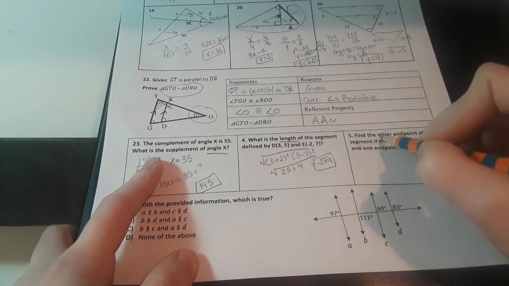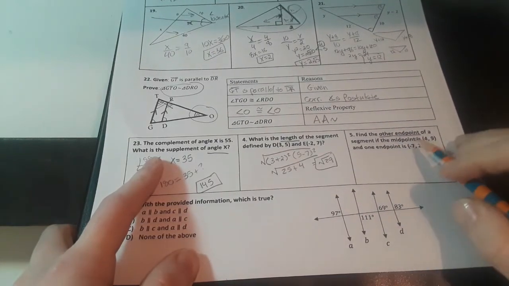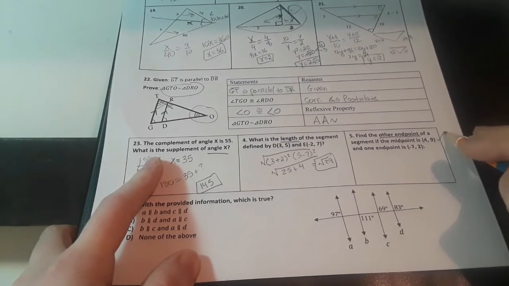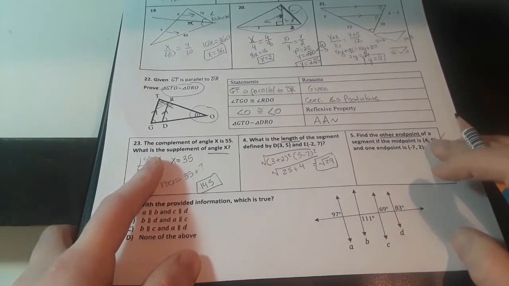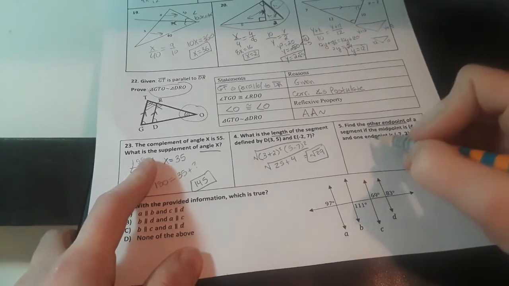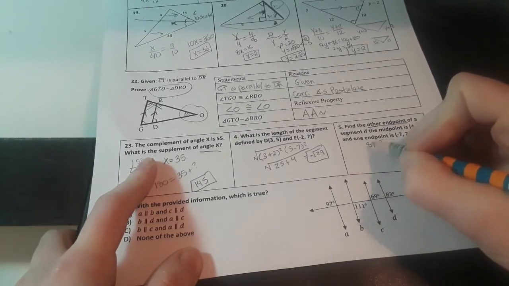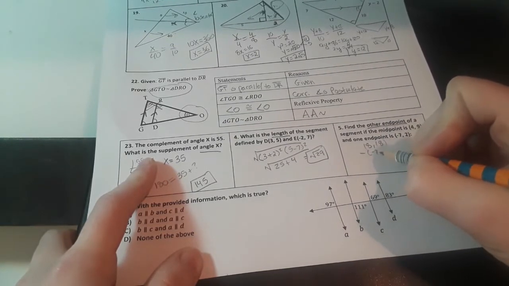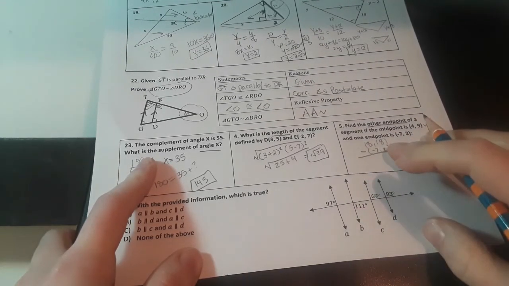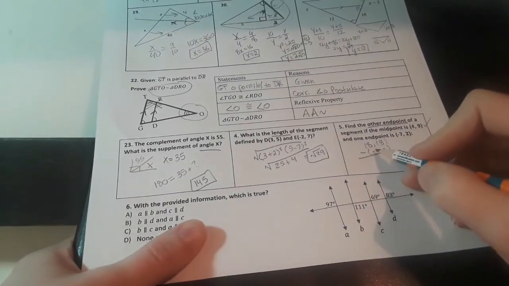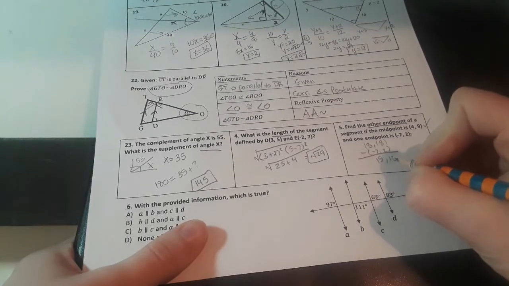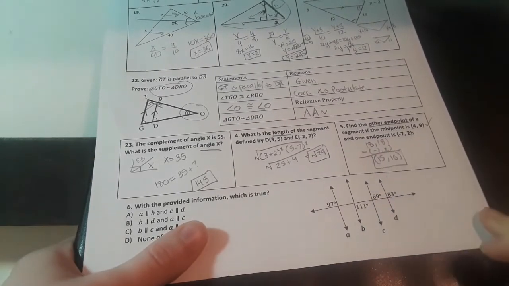Find the other endpoint of a segment if the midpoint is (4, 9) and one endpoint is (-7, 2). So they've given you the midpoint already. So this is not midpoint formula. This is DMSE. They want to find the other endpoint when they give you the midpoint and one of the endpoints. So this is double the midpoint, subtract the endpoint that they gave you. All right, so I multiplied the midpoint by 2, and I'm subtracting the current endpoint that we know away from that. So 8 minus negative 7 is really 8 plus 7. And then 18 minus 2 is 16. So the point (15, 16) would be the other endpoint.